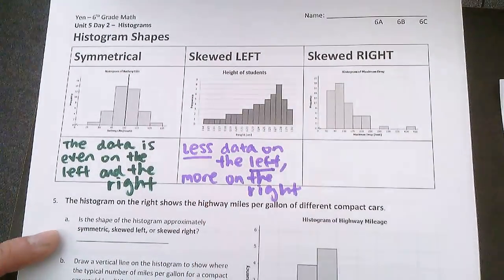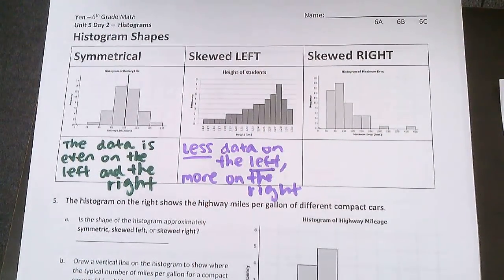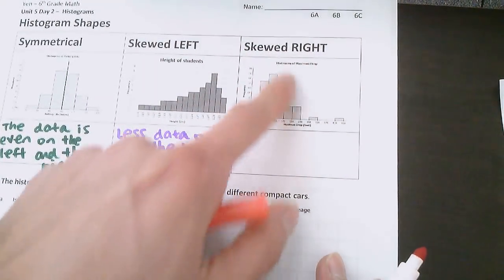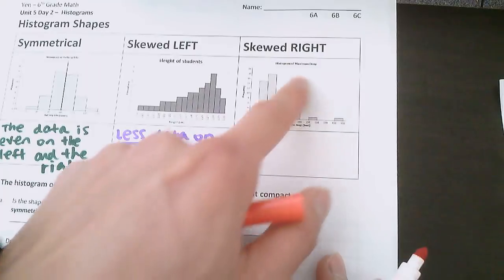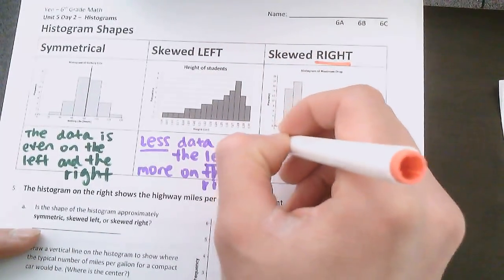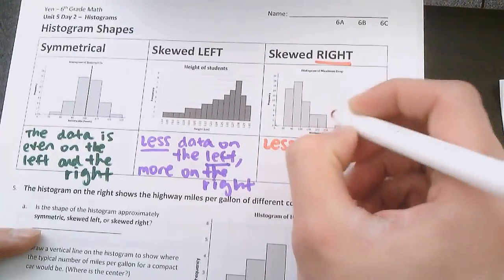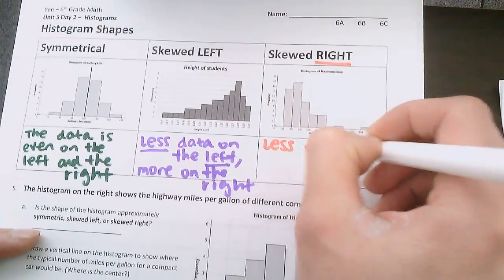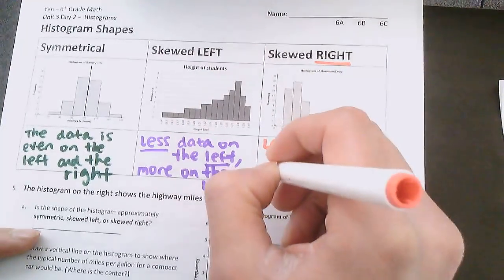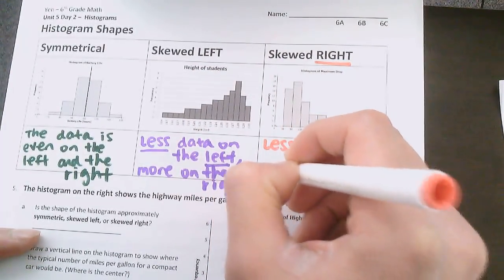Less on the left. The other shape is, if you notice on this one, all of the data is kind of on the left side and there's less on the right. So if it's skewed right, it means that there's less on the right. And there's more data on the left.